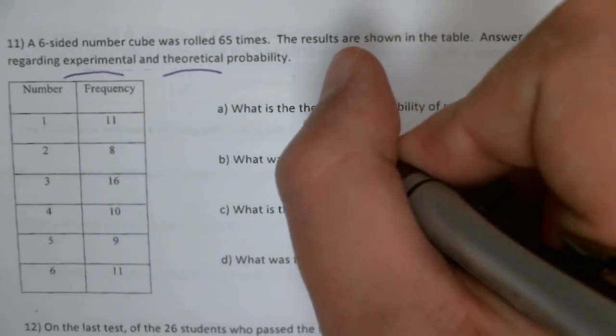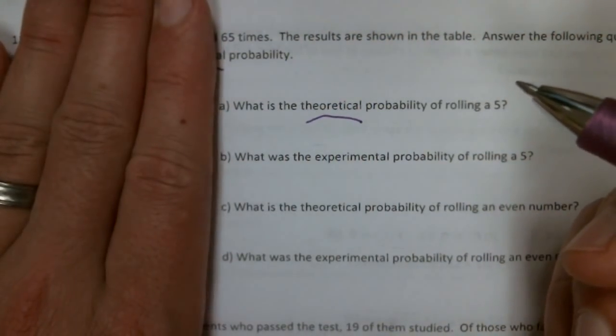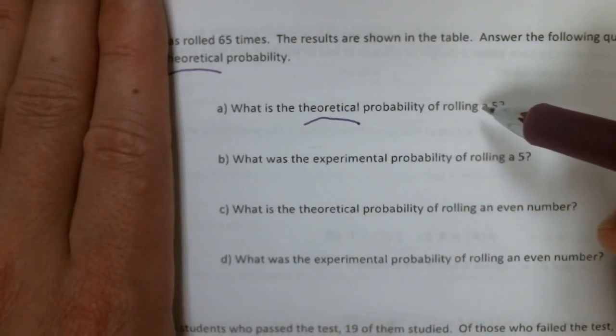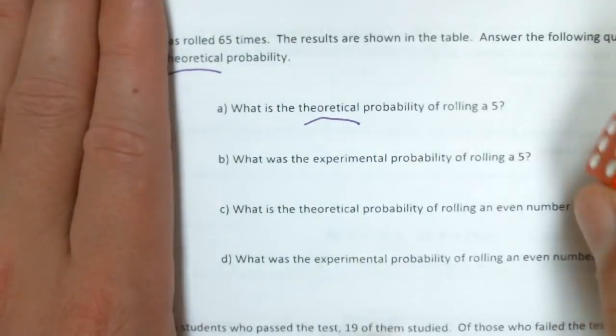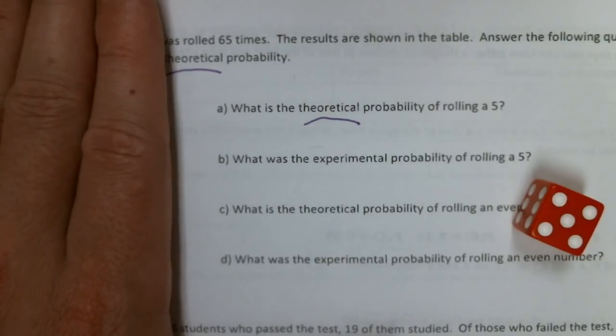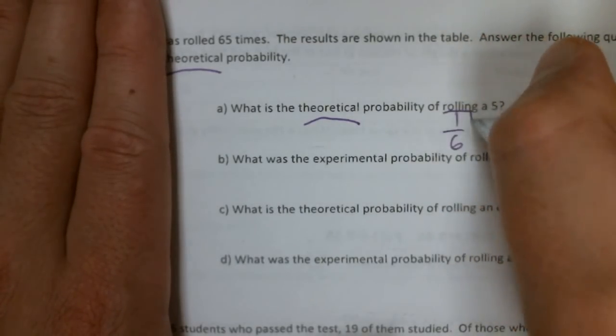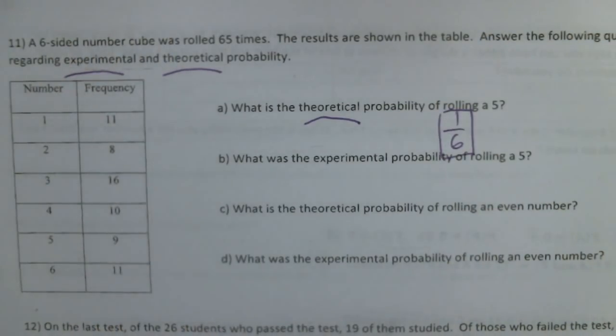What is the theoretical? Okay, when I see the word theoretical, don't look at the table. I don't care about the numbers. What is supposed to happen when I roll a die? What are the chances that it lands on a 5? Okay, that's just 1 out of 6. Nothing to think about there. There's a 1 out of 6 chance that you roll a die and it's going to land on the number 5.